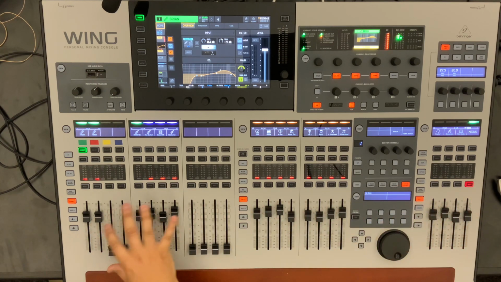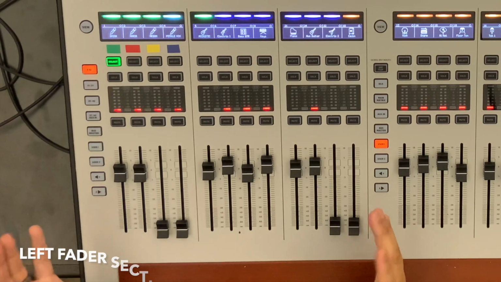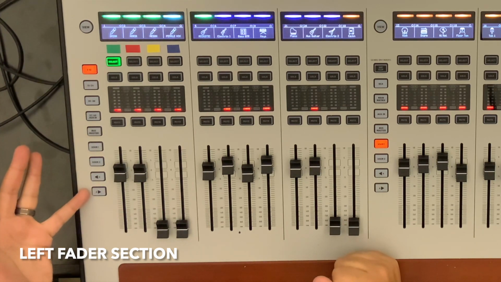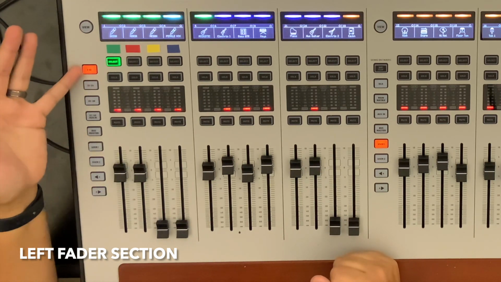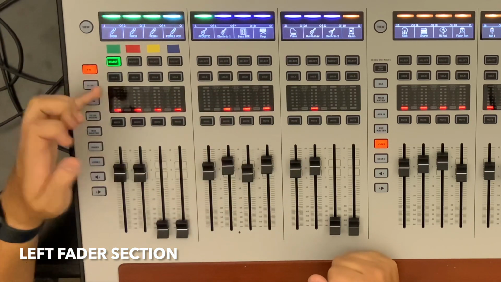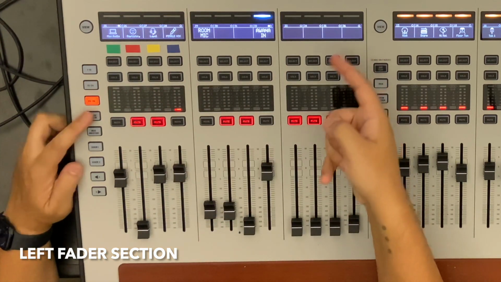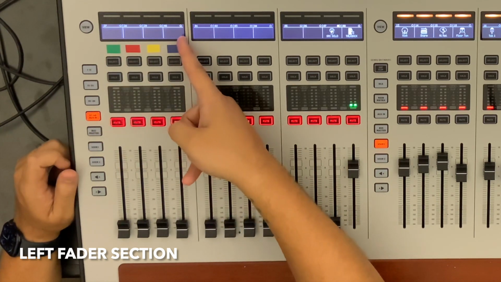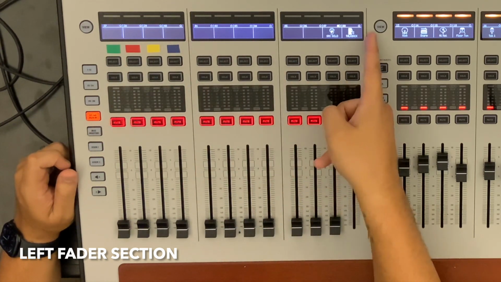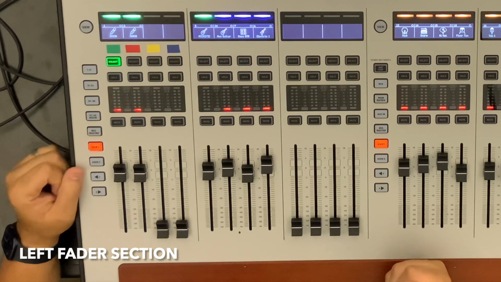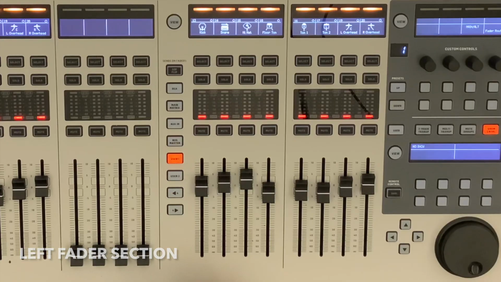And these are groups of faders. In the left section, we've got these banks of digital recall faders. So 1 through 12, 13 through 24, 25 through 36, 37 through 40, and then we've got aux 1 through 8, bus masters, user 1, which we're going to talk about later, and then user 2.